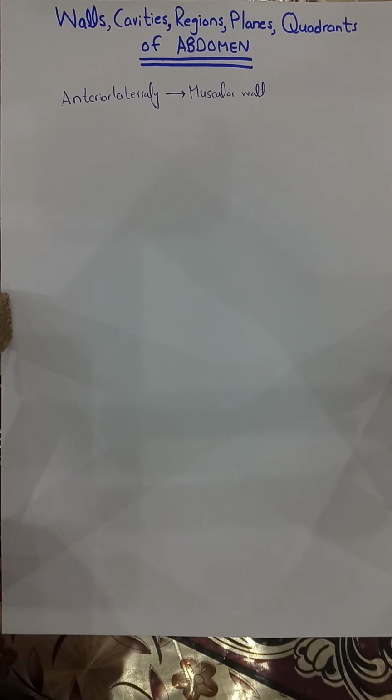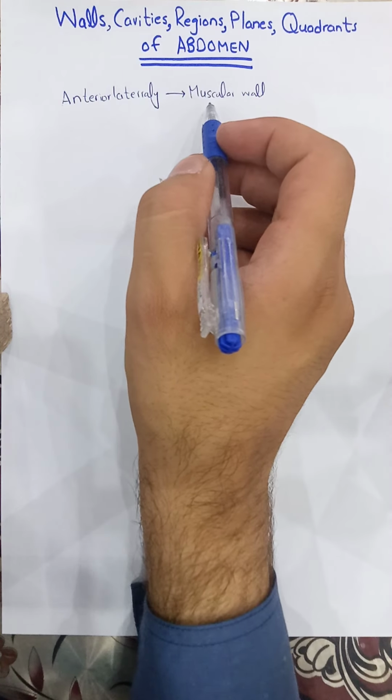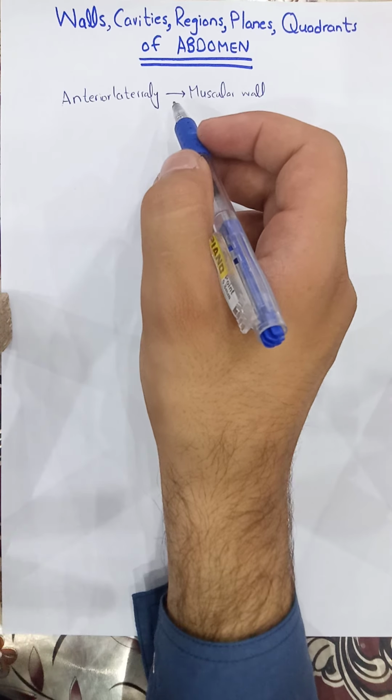Assalamu alaikum. So today we are going to start the abdomen portion, and we will see a brief introduction of the abdomen regarding its walls, cavities, regions, planes and the quadrants. So the abdomen is bound anterolaterally by the muscular wall. Later we will see in detail about these muscles.